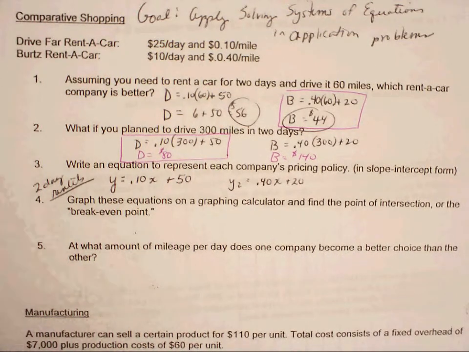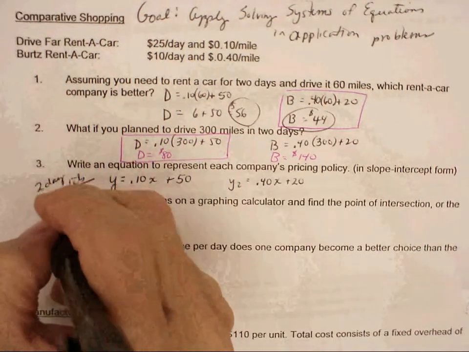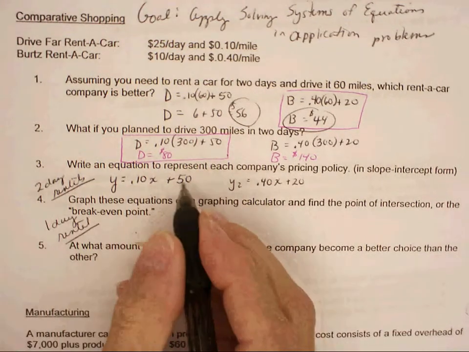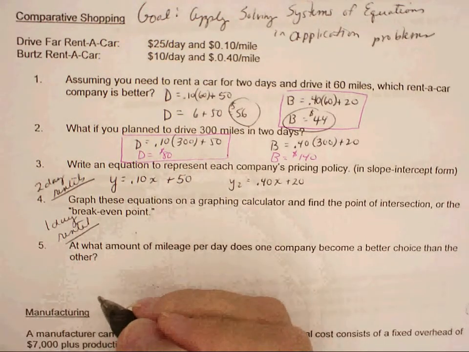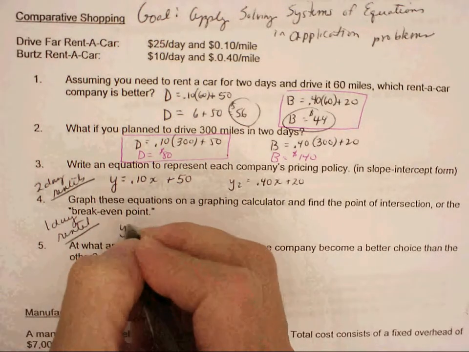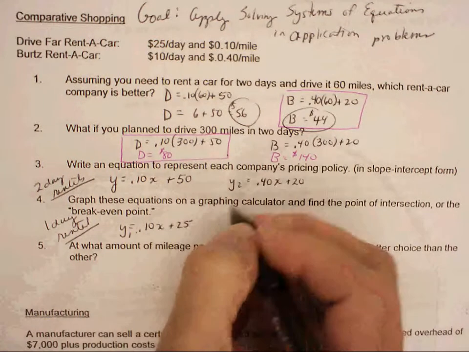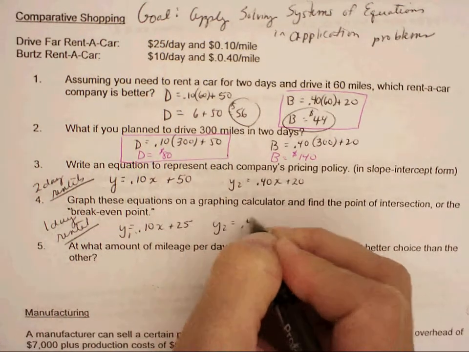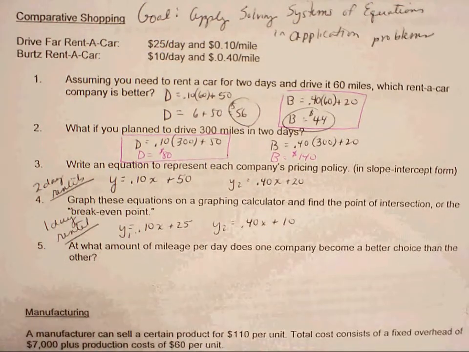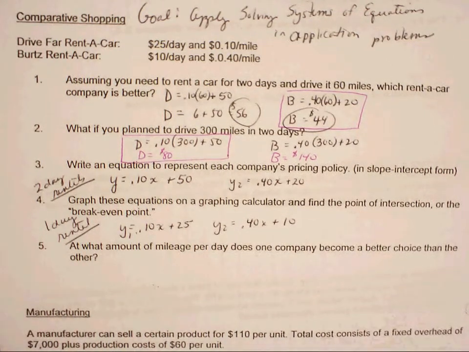Now, let's take these equations and write them for a 1-day rental. How would that change if it was a 1-day rental? Good. The y-intercept would be half of that for y1, and y2 would be half of 20, which is 10. It said find where these two companies have a break-even point for renting for 1 day.